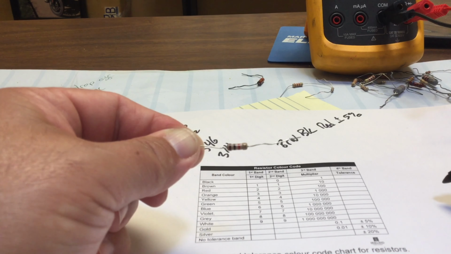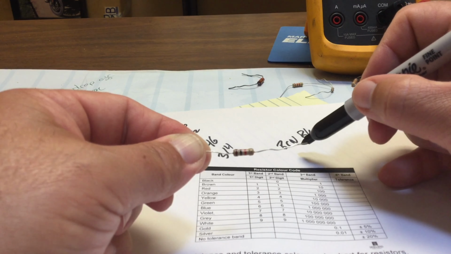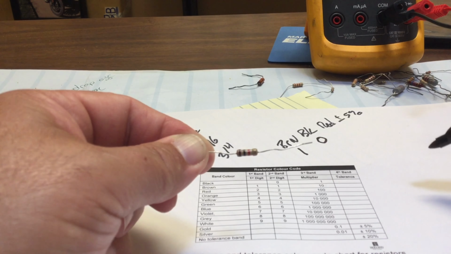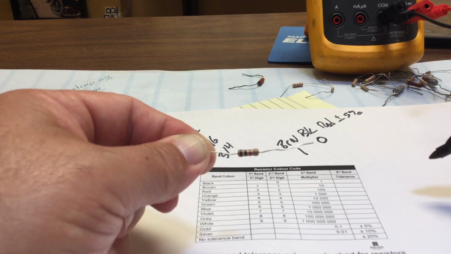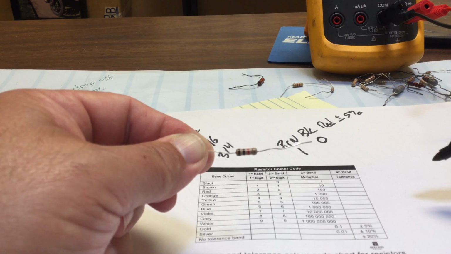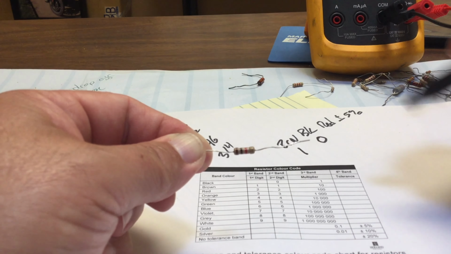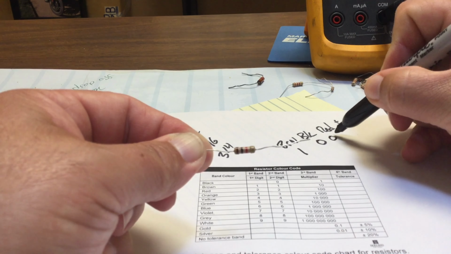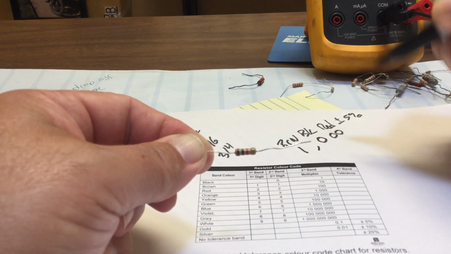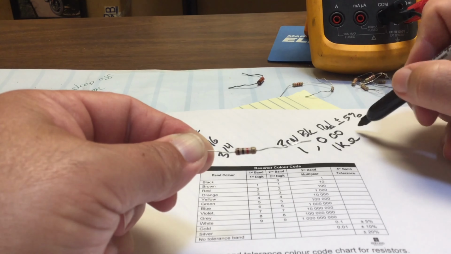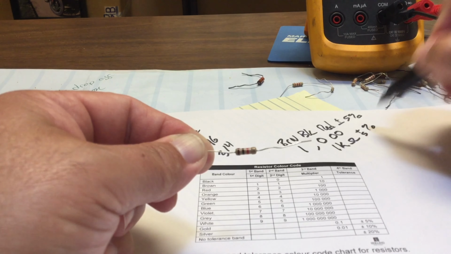So if we look at the chart, brown, well, that's 1. Black is 0. Now red, we either multiply that by 100, which will give us 1,000, or red also represents the number 2. So we could also just as easily add 2 zeros. And that gives us 1K, plus or minus 5%.